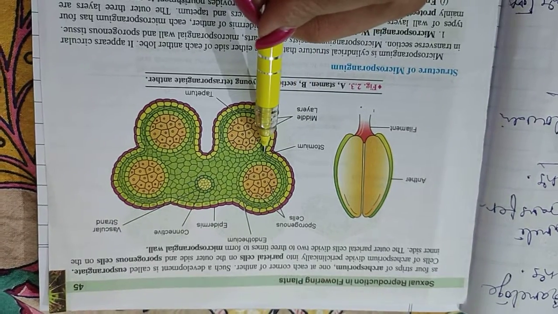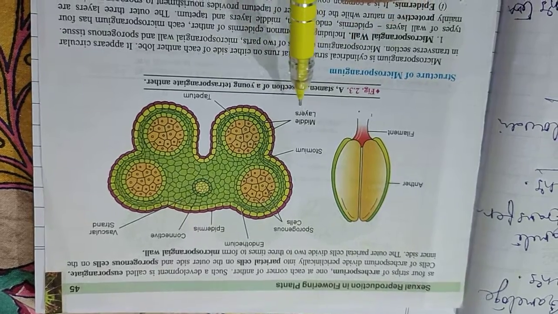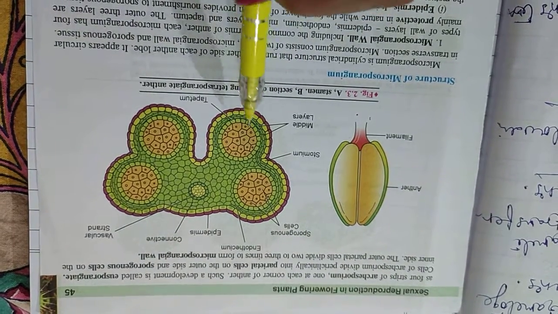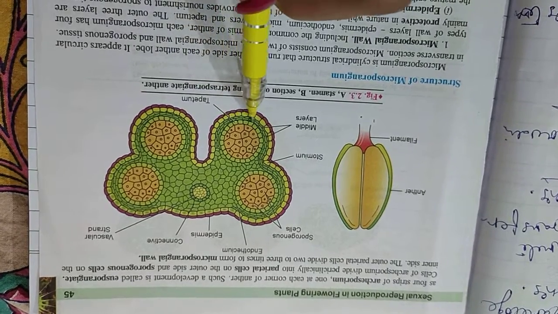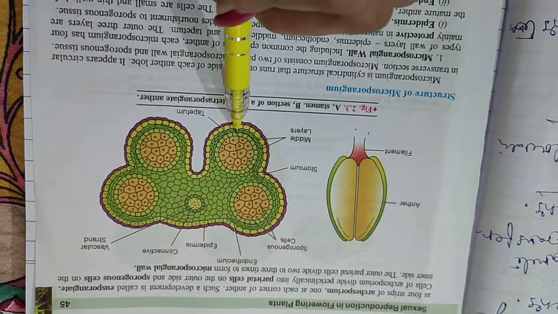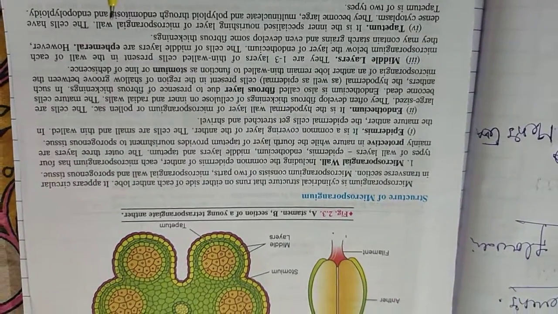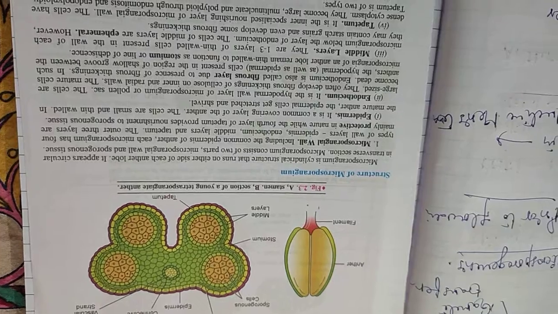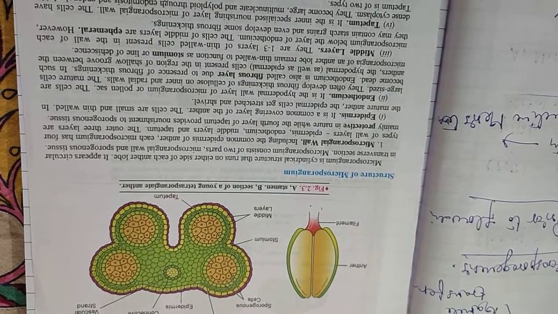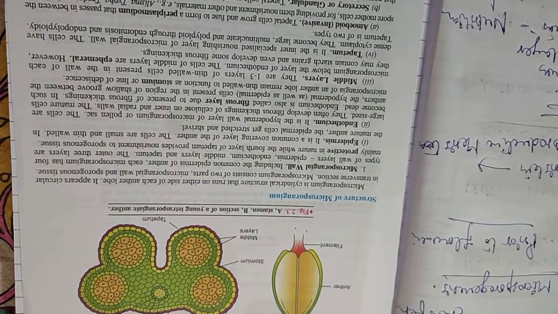This is the stomium, from where the anther can dehisce, and these are the middle layers, and the innermost layer is named tapetum, which provides nutrition to the developing sporogenous tissue.